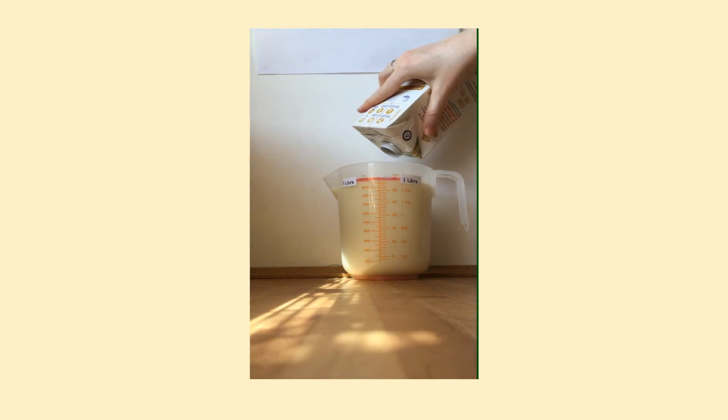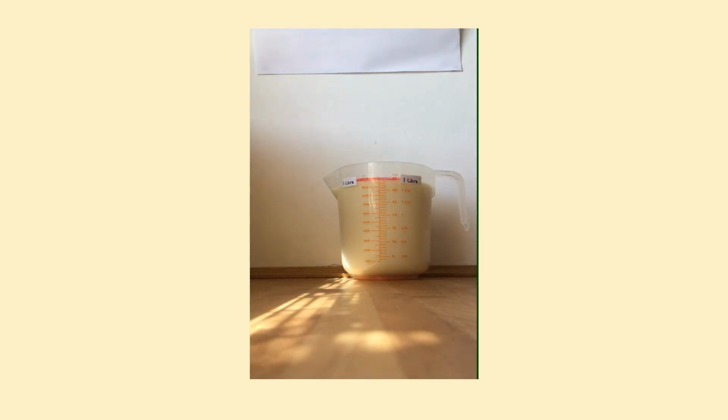Look at that. It is exactly 1 litre. The milk, the line of milk, comes all the way up to the red line that marks 1 litre. So the volume of milk is 1 litre, which is the same as the capacity of the carton, 1 litre. Excellent.